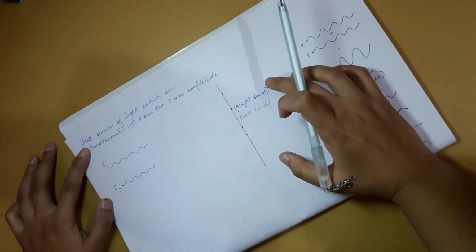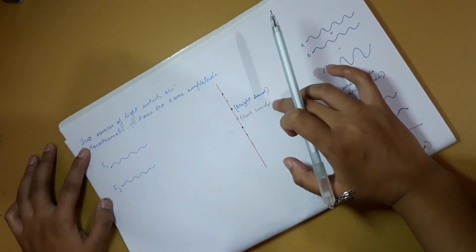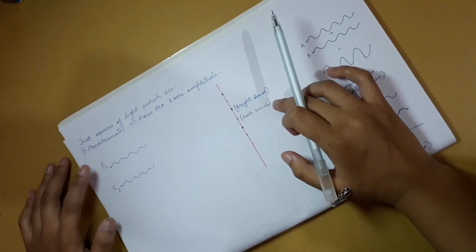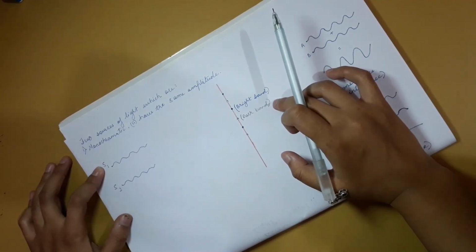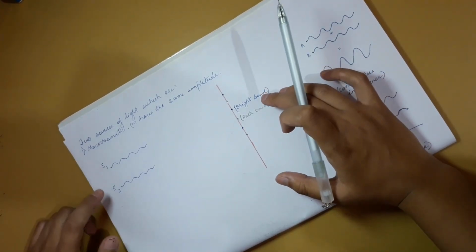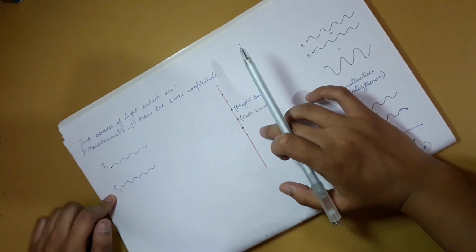Now let's go to another point in the screen below the bright band. So obviously, the wave of S1 has to travel more distance than that of S2 in order to reach the screen, right?